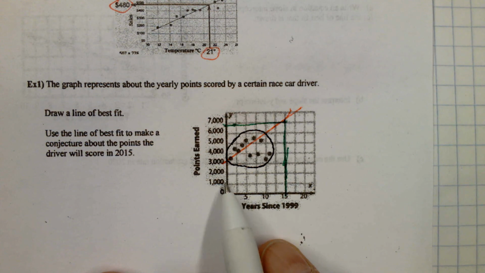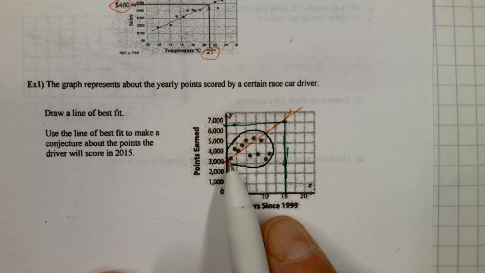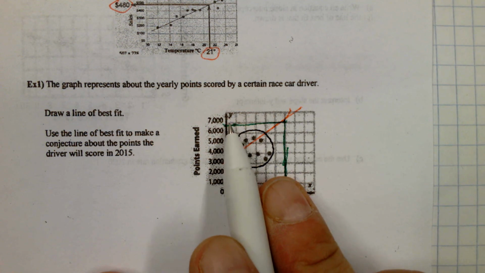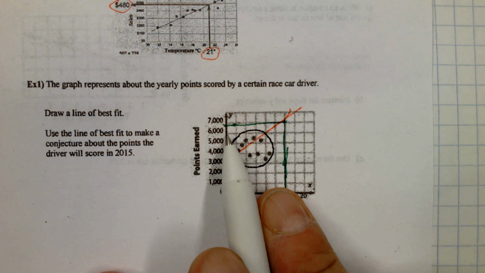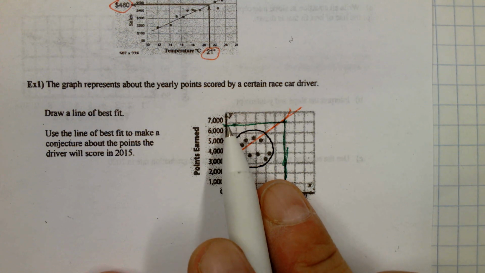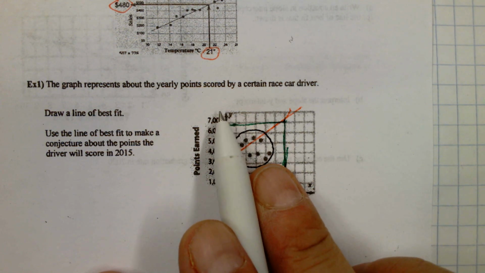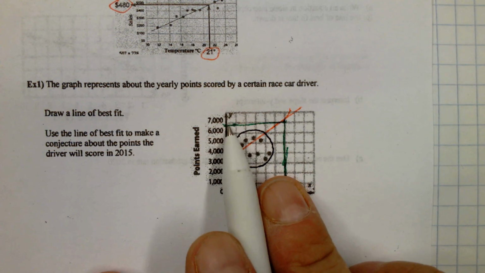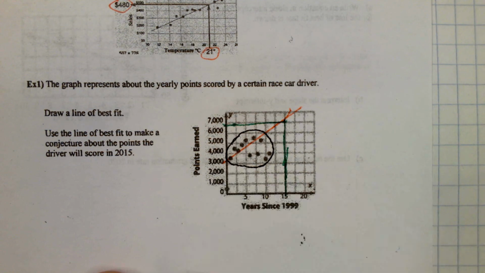Well, let's see. It's in the middle. 1,000, 2,000, 3,000, 4,000. I think it's about 7,000, because 6,000 is here, that's 7,000, and 8,000 would be above it. What about the middle? My line isn't perfect. I'm going to say about 7,000.